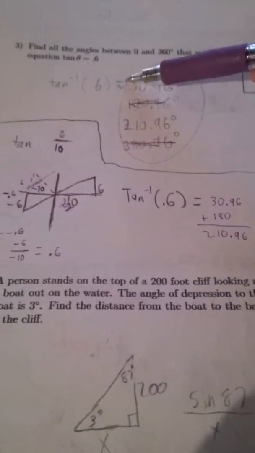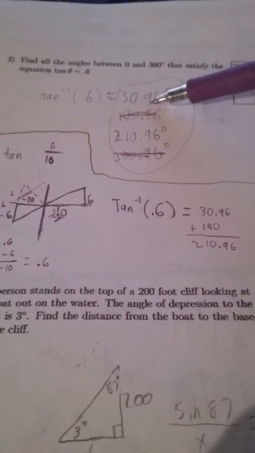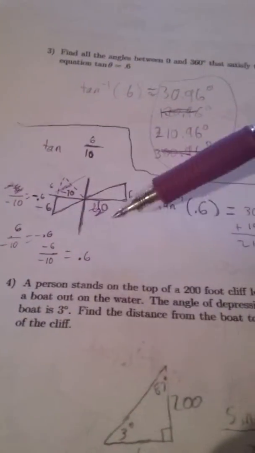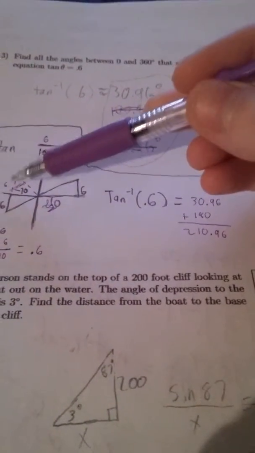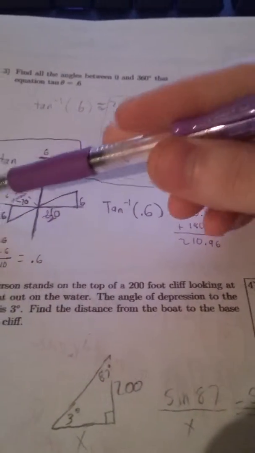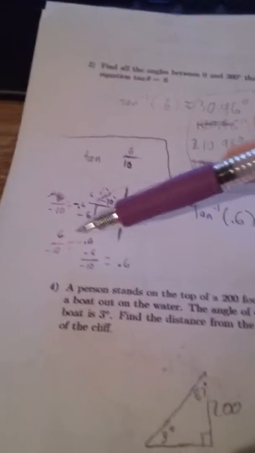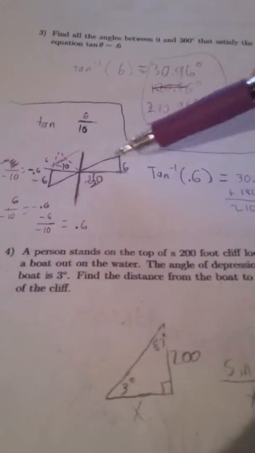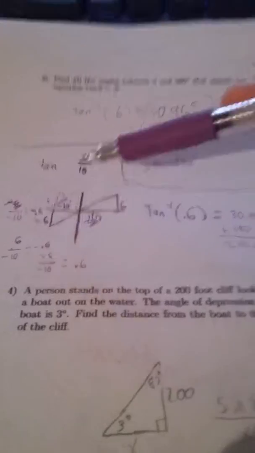This next guy, number 3, I honestly just took the inverse of 0.6 and added 98 degrees each side. Which obviously is wrong because you can't do that with this side or this side, because then obviously negative 6 divided by negative 10 equals negative 0.6, which isn't 0.6. But with these two, this one's 180 degrees, add the 180 degrees, you get your 2 answers. Alrighty, next one.